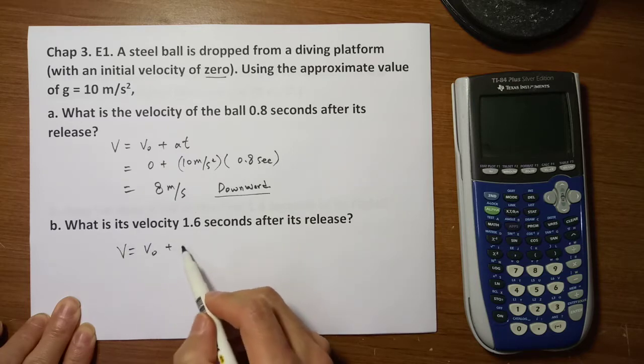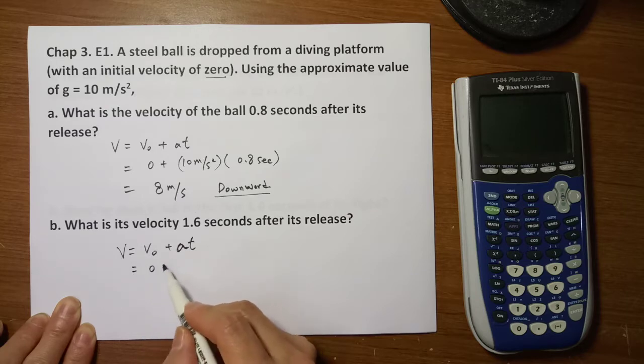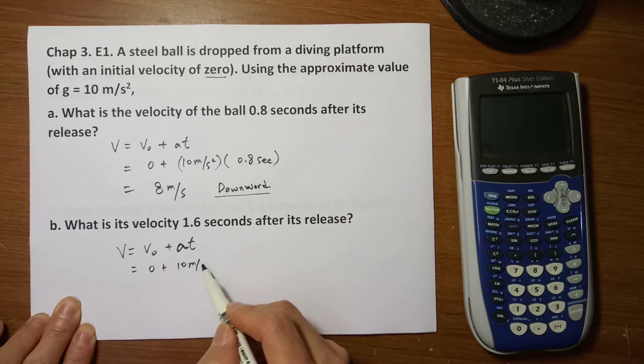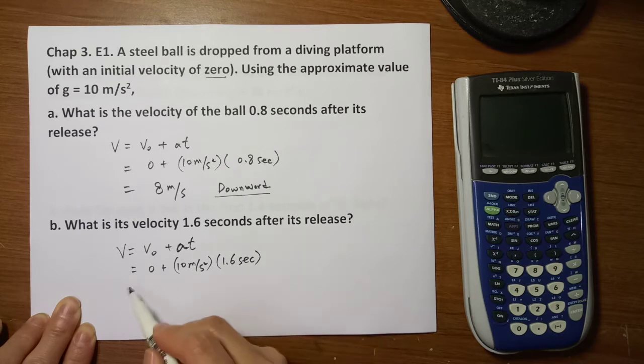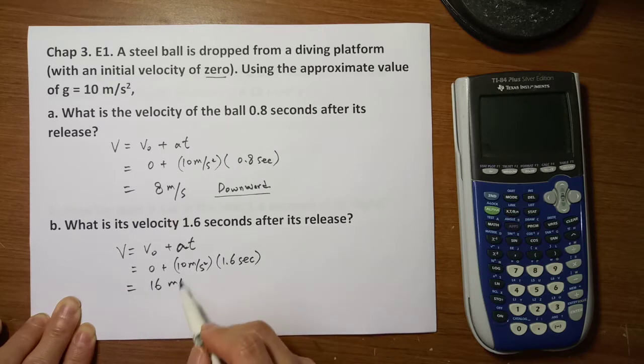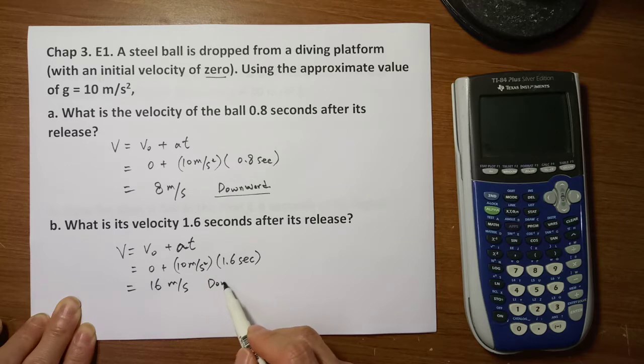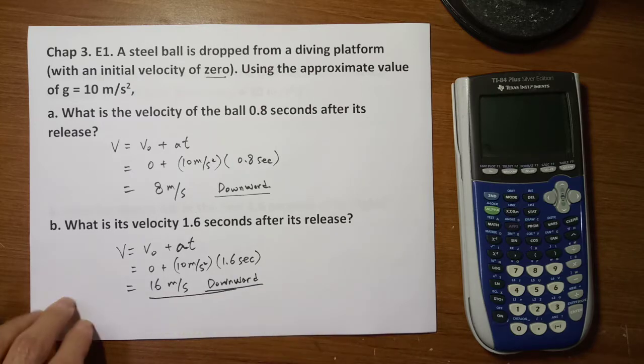v0 plus at. Then 0 plus 10 meters per second squared times 1.6 seconds. Then 16 meters per second, also downward. Okay, so that is your answer.